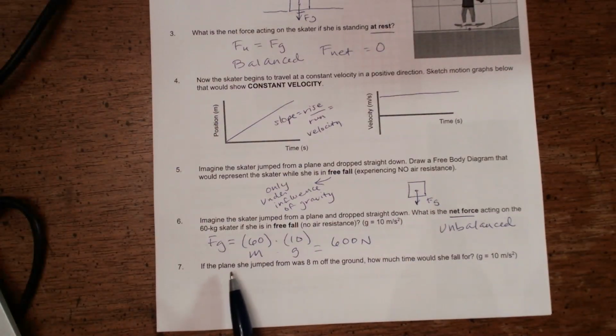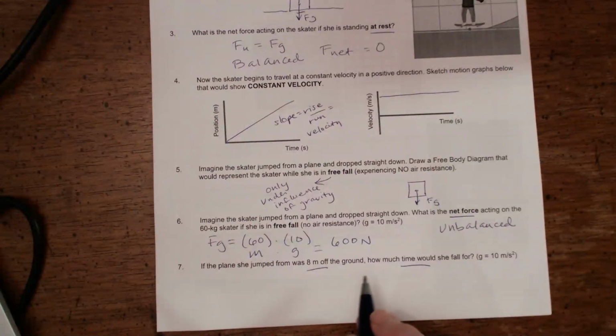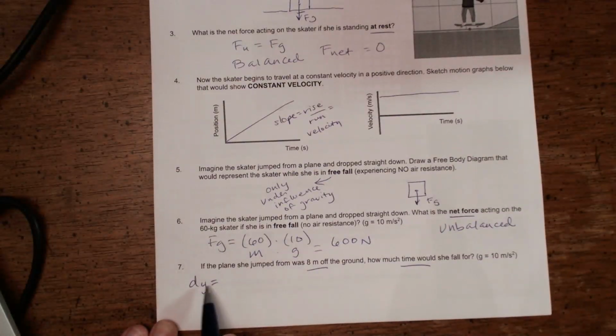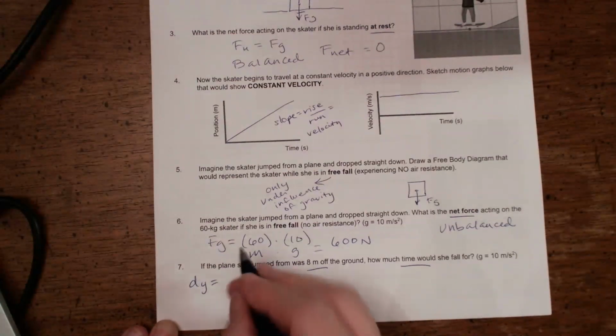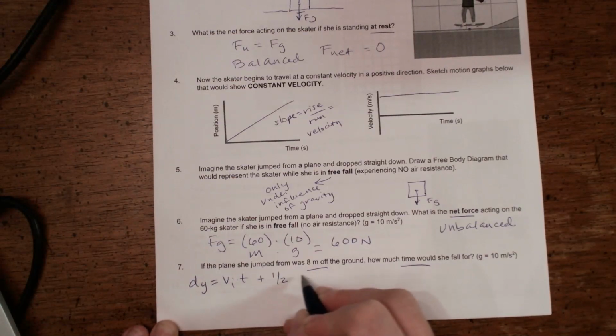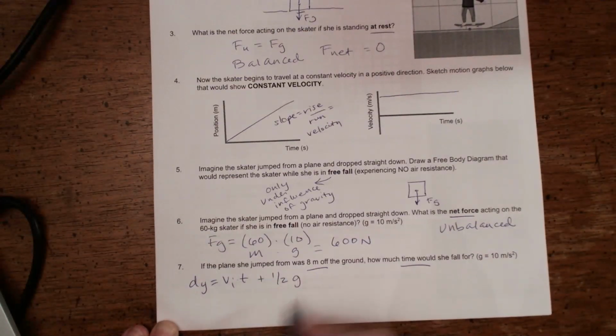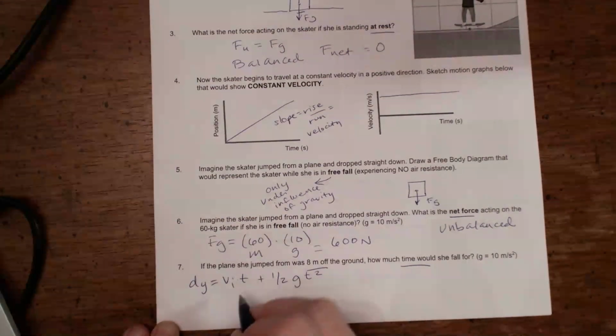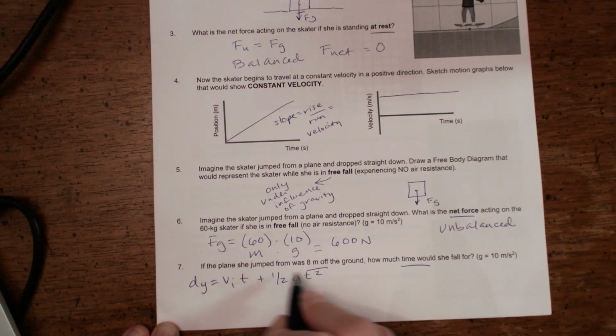All right, if the plane she jumped from was 8 meters off the ground, how much time would she fall for? There's a longer version of this equation we start with, where our vertical height, or our displacement, is our initial velocity times time plus 1/2 times our acceleration due to gravity, g, times time squared. She's starting from rest because she's jumping out of a plane, so her initial velocity is 0.